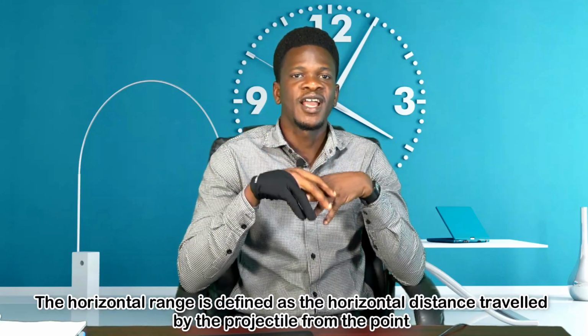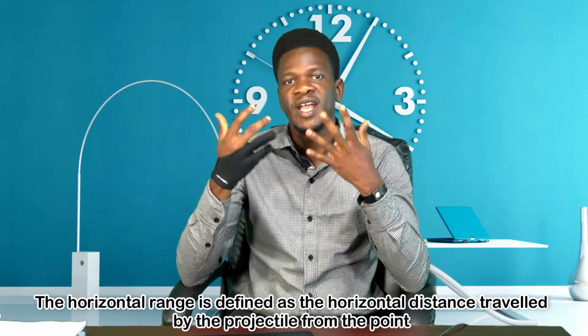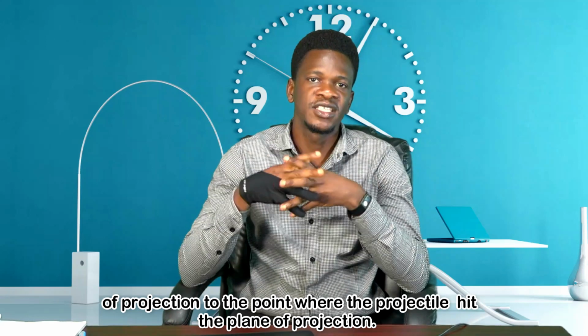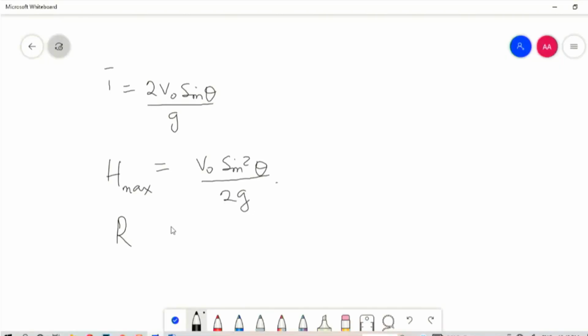Then horizontal range. The horizontal range is defined as the horizontal distance traveled by the projectile from the point of projection to the point where the projectile hits the plane of projection. The equation for horizontal range can be stated as R equal to v naught square sin 2 theta upon g. Then we can easily define the maximum range.